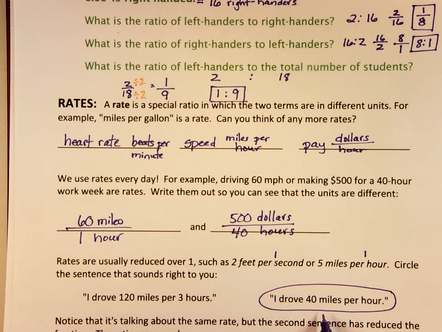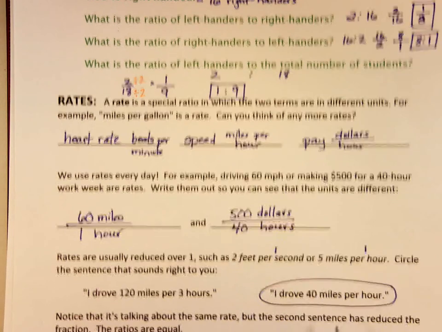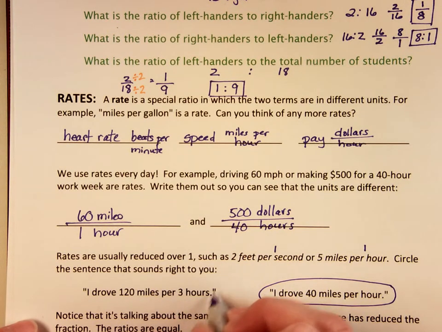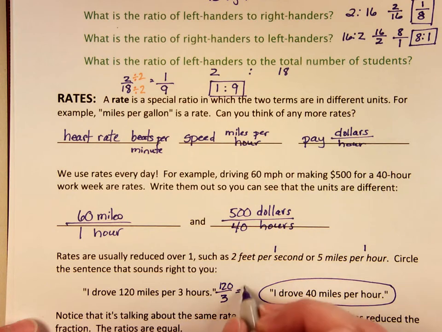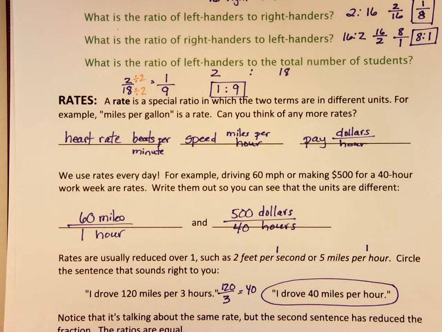Let me show you that these are equal fractions, or that the ratios are equal. 120 miles per 3 hours, 120 divided by 3. If you did it on a calculator, you get 40. It's just been reduced. Let's move to the third page now.